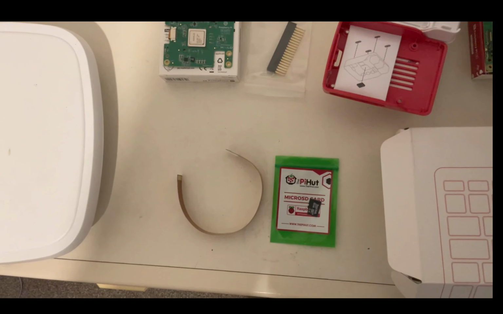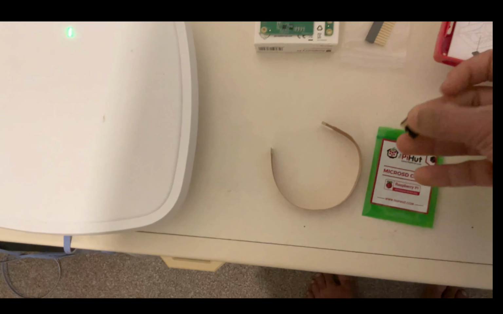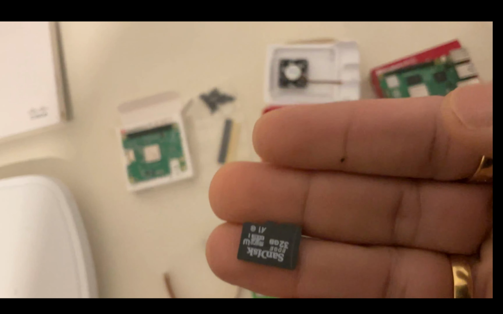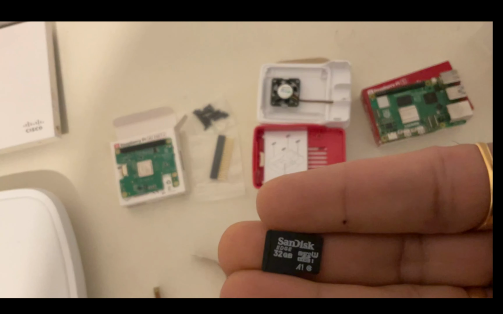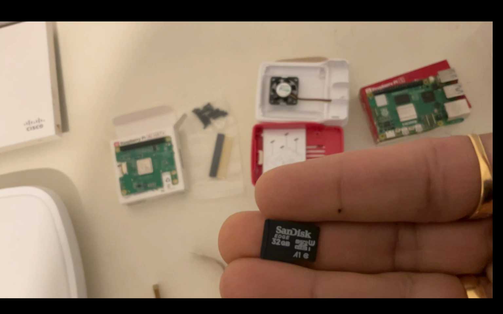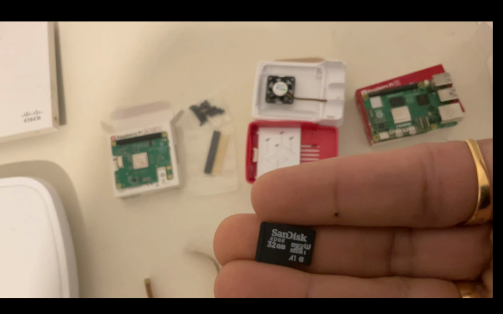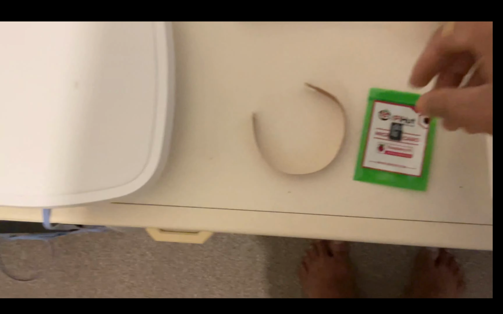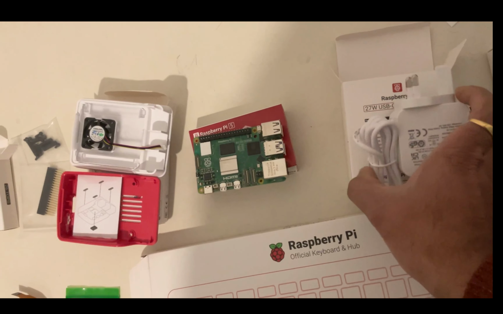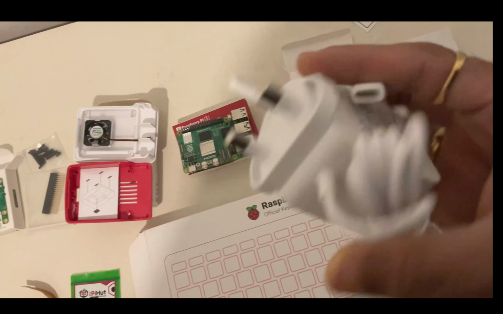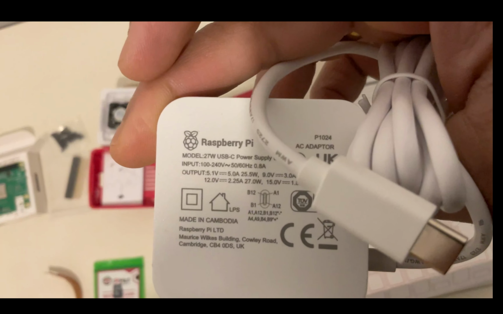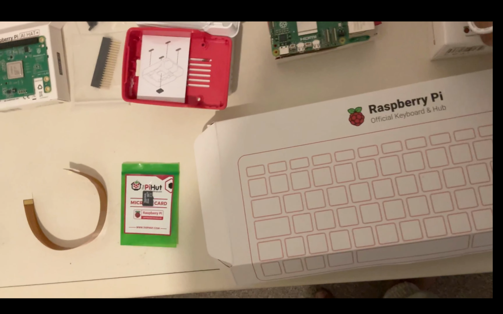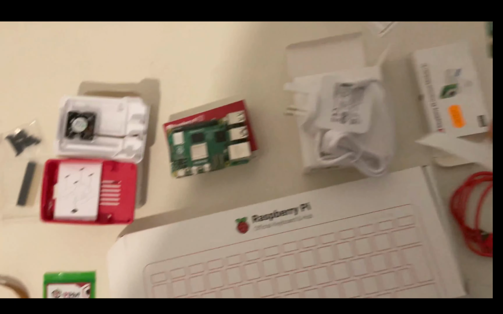Okay, this is the micro SD card. I have got a 32 GB micro SD card. As you can see here, it's 32 GB. However, it is up to you, if you need 64 GB you can buy that. I feel like 32 GB is fine for me. This is the USB-C power supply with 27 watt. So again, this is from the Raspberry Pi kit itself.